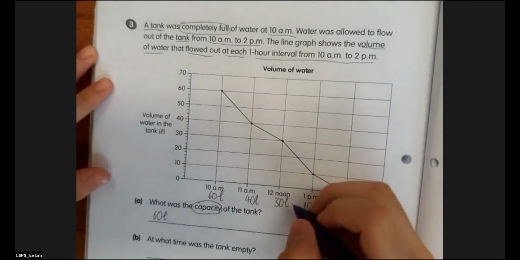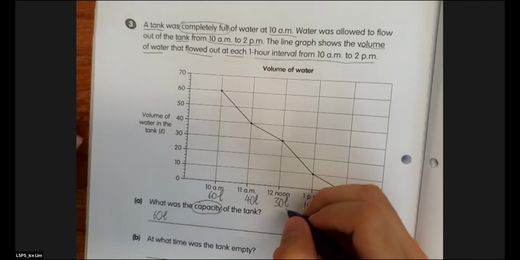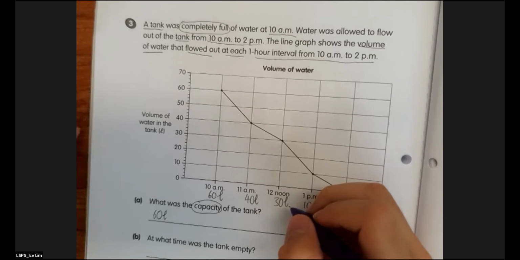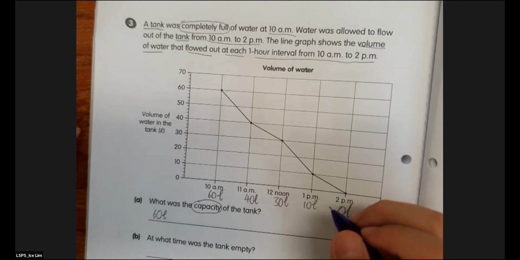Because of the two words completely full, it means that if at first it is completely full, then that's the capacity. Because it is the amount of water it can hold when the tank is completely full. That's what it means by capacity. Not the amount of water the container can hold. The container can hold many different amounts. I can have a big tank, but it's not full. It can still hold 5 liter, 2 liter, 3 liter. But the question about capacity is how much you can hold until it's full to the brim.